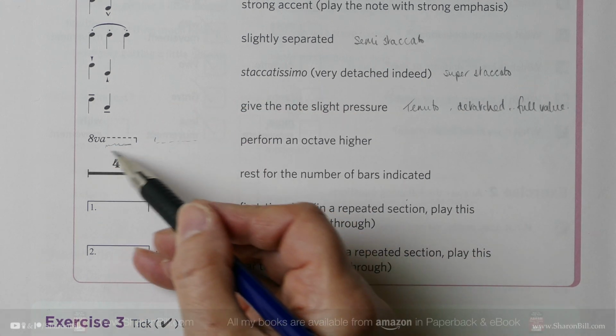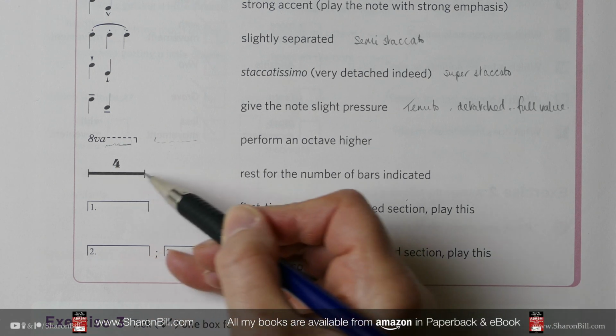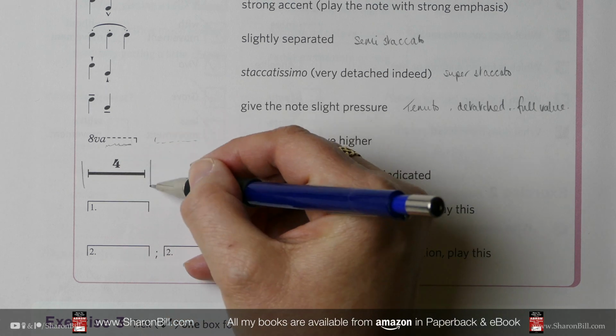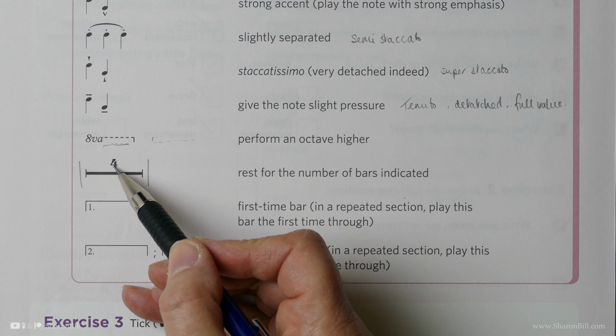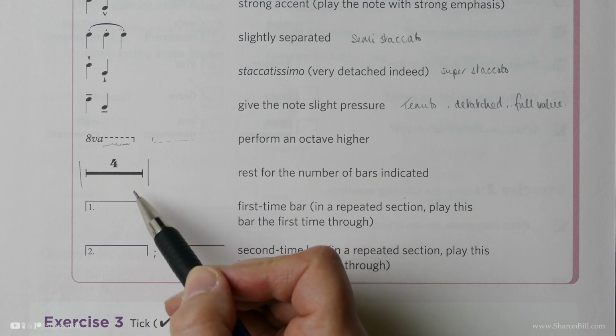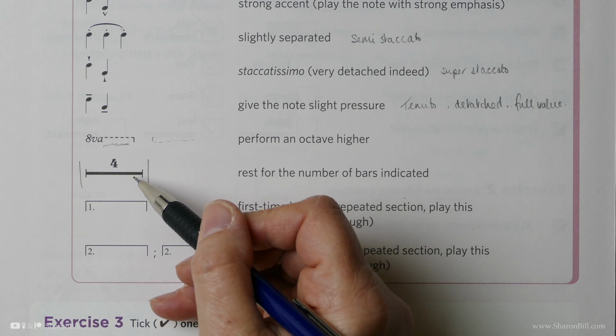Now here we have this big line that's placed inside a bar like this, and that's telling us, in this case, 4 bars rest. So you'd have to count 4 bars rest. And I do find that I feel really sorry for certain orchestral instruments.